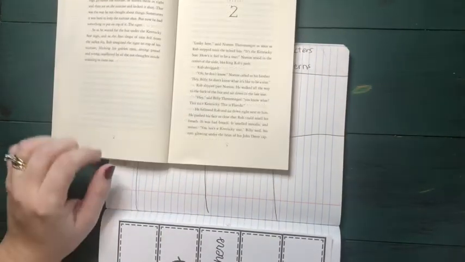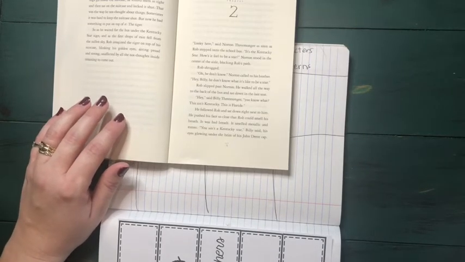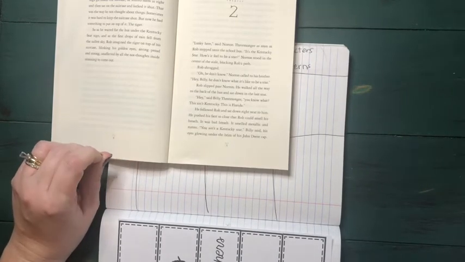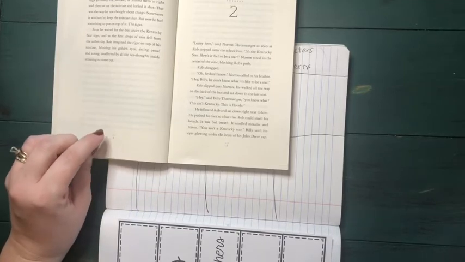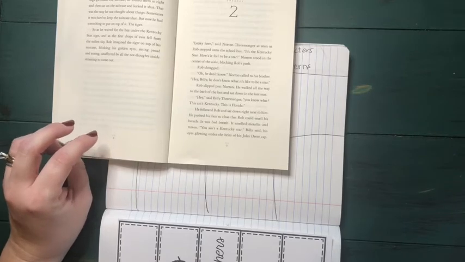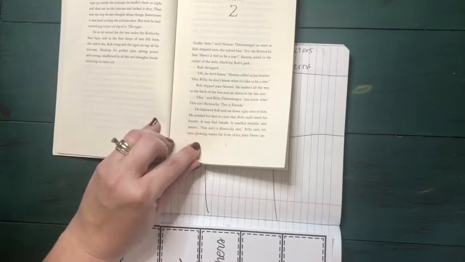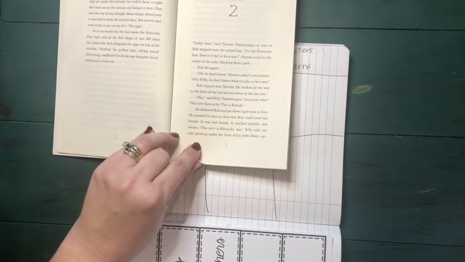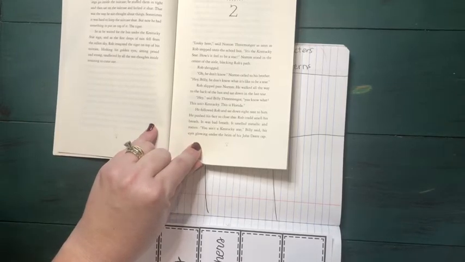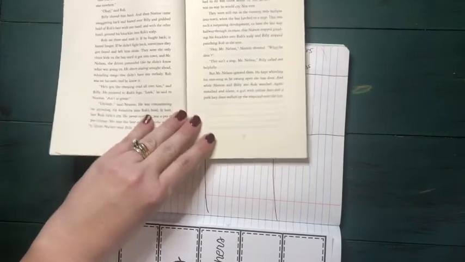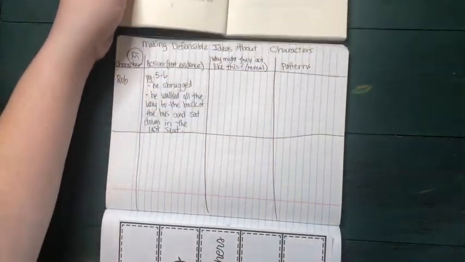It says, "Hey," said Billy Threemonger, "you know what? This ain't Kentucky. This is Florida." He followed Rob and sat down right next to him. He pushed his face so close that Rob could smell his breath. It was bad breath. It smelled metallic and rotten. "You ain't a Kentucky star," Billy said, his eyes glowing under the brim of his John Deere hat. "You sure ain't a star here in Florida. You ain't a star nowhere." "Okay," said Rob.